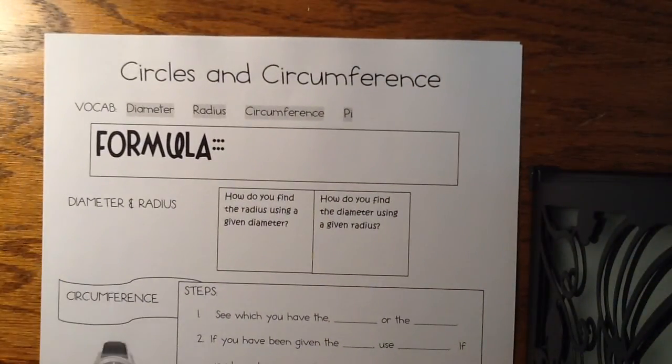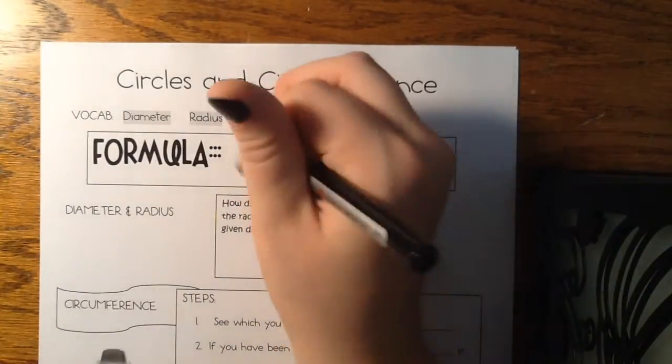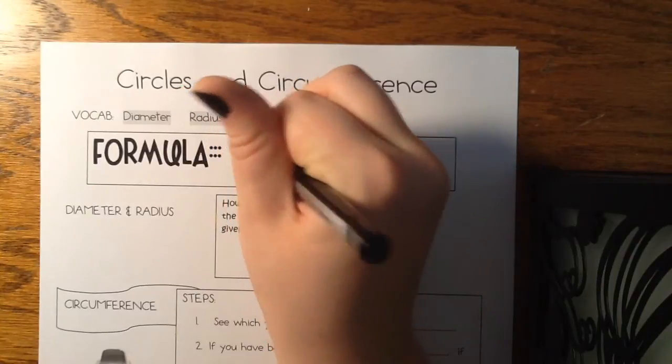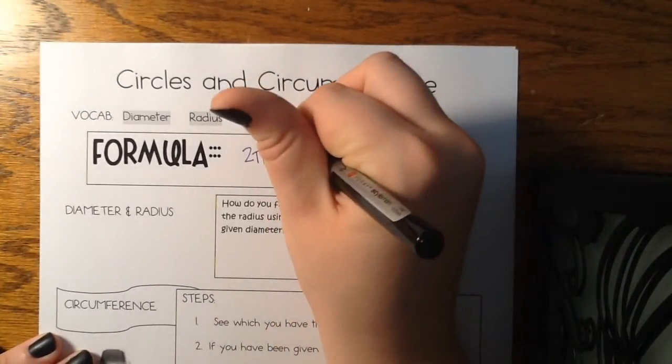So, we have a formula for finding the circumference. An easy way to remember this formula is to use this little tune, which goes, twinkle, twinkle, little star, circumference equals 2 pi r. Oh yeah, I'm a good singer, I know. Okay, so 2 pi r. I'll write down the song for you guys so you can remember the formula for circumference.